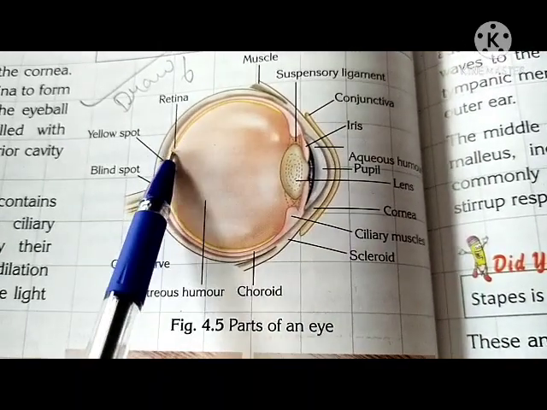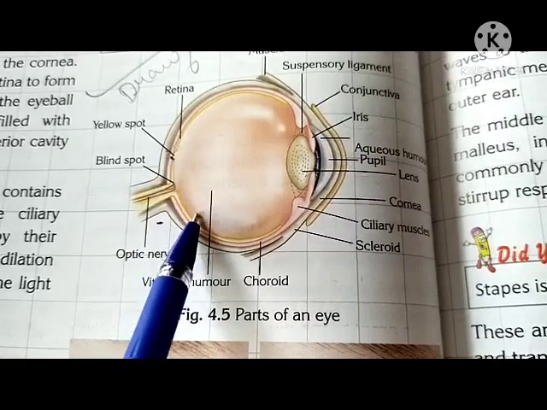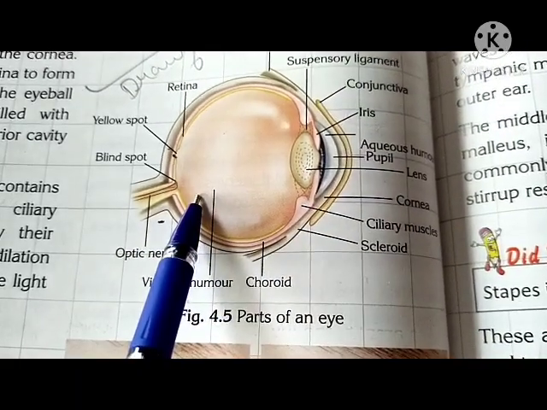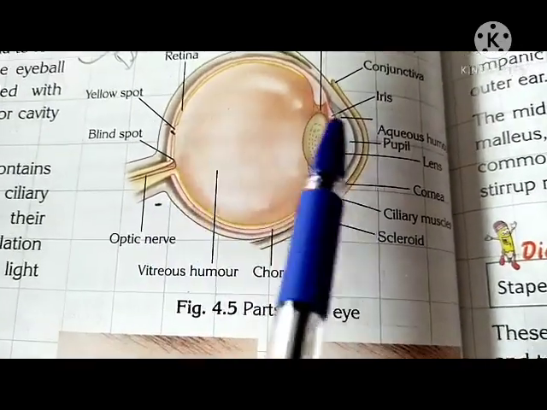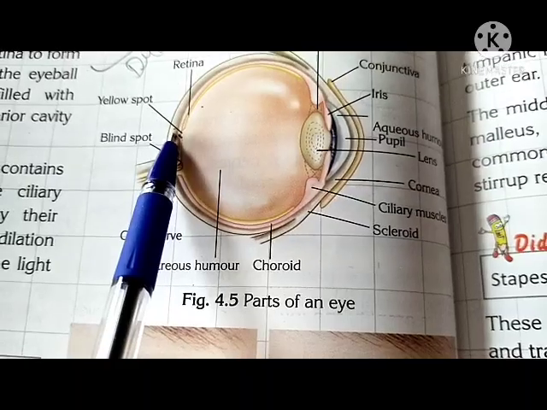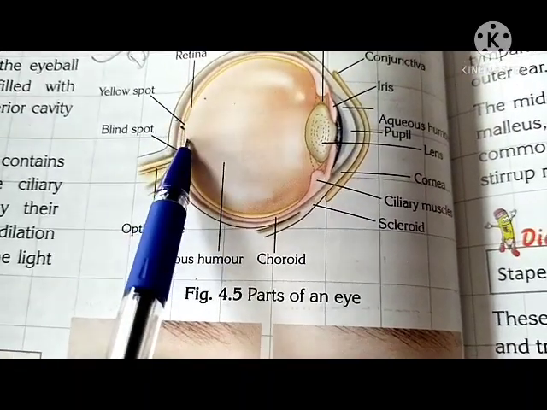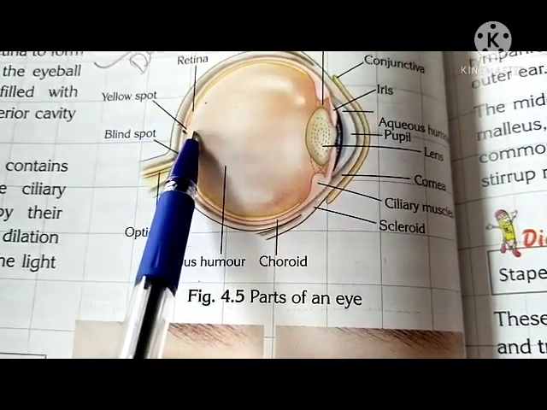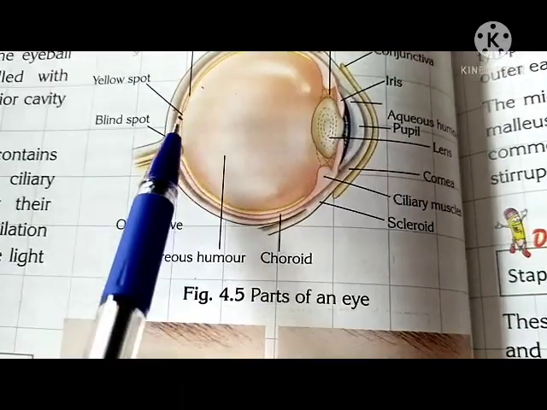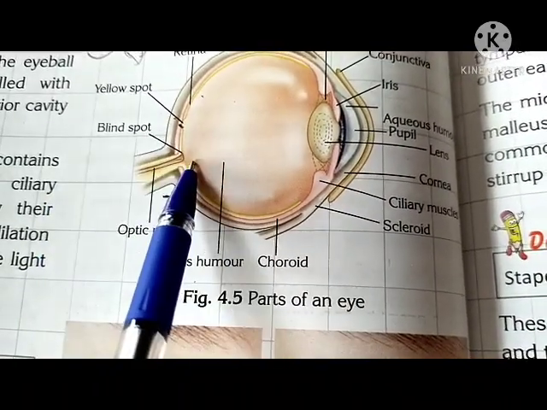Retina is the part of our eye where the formation of image takes place. Students, when you see something, the image forms on our retina. What is yellow spot? Yellow spot is the part of the retina where the best image formation takes place. Now what is blind spot?